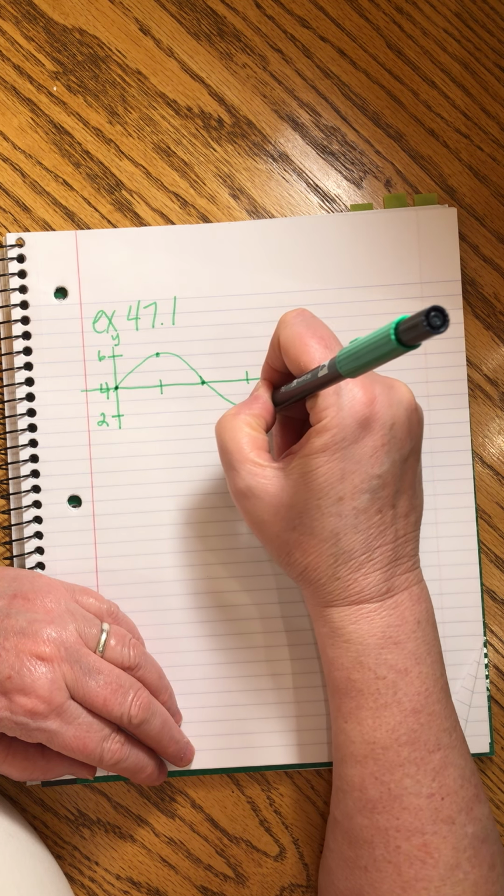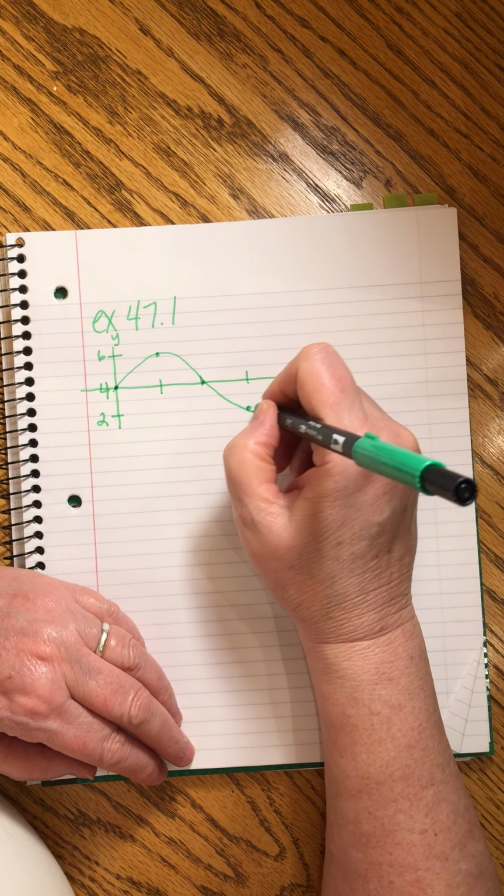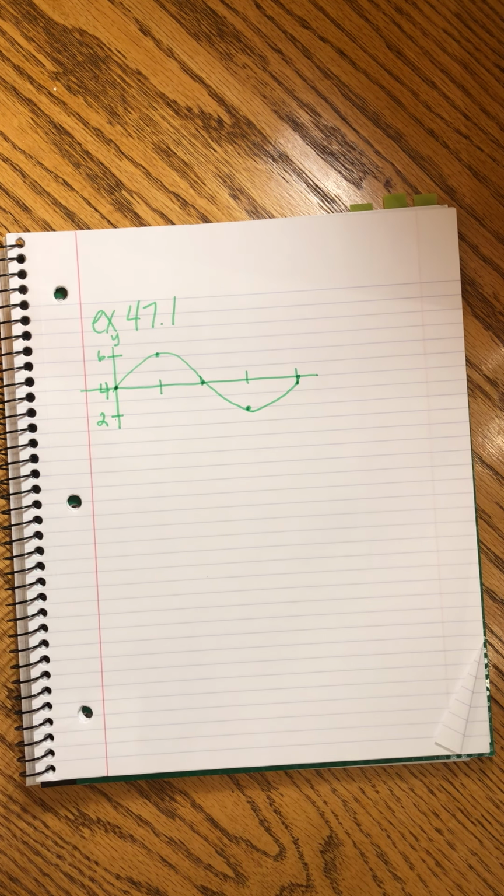I'll give you a second to, oh, this, yeah, that's the right place, okay? And then what John wants us to do is write the equation of this sinusoid. Okay, so the first thing that we have to do is decide, is it positive sine, positive cosine, or negative cosine?